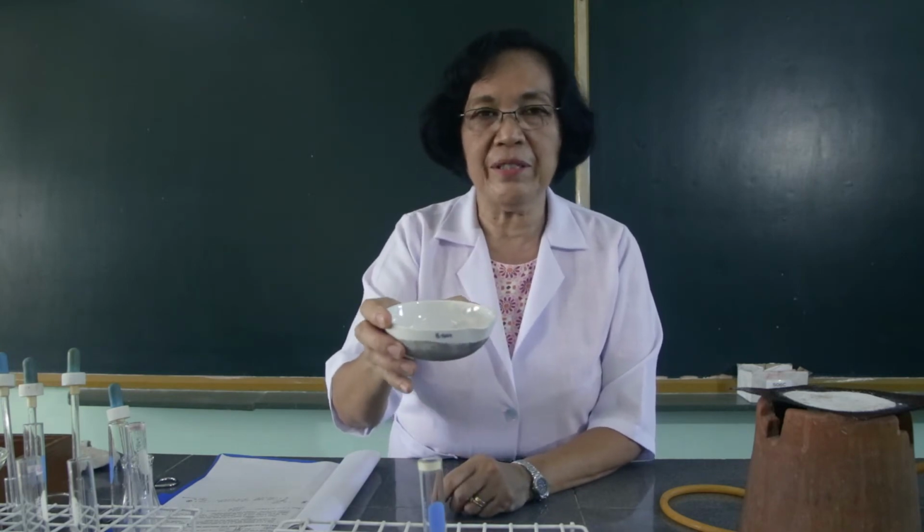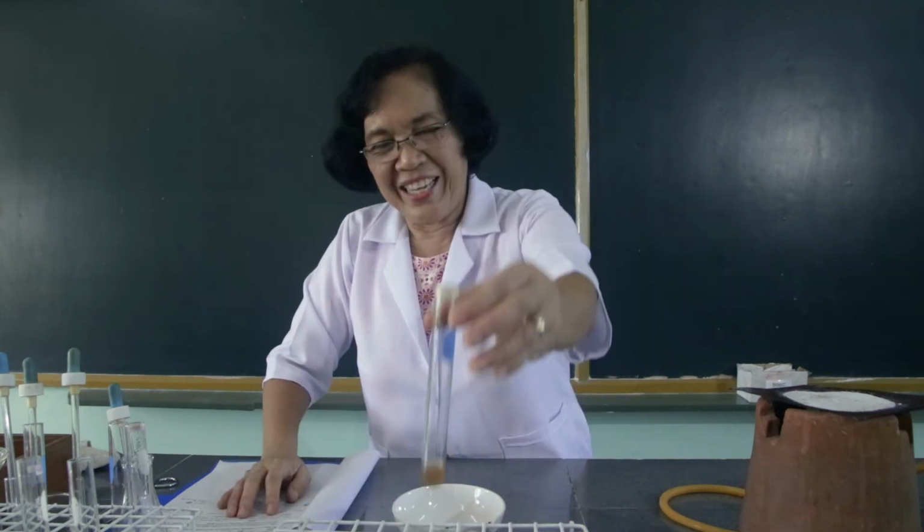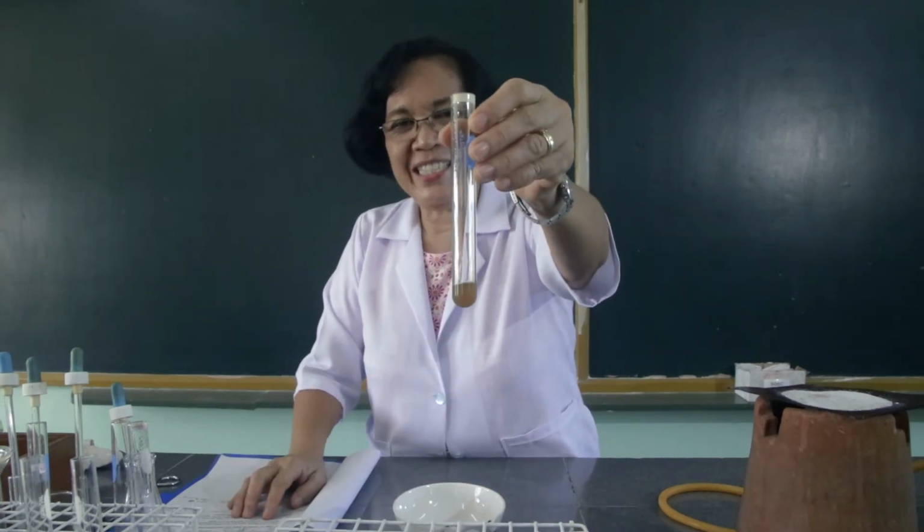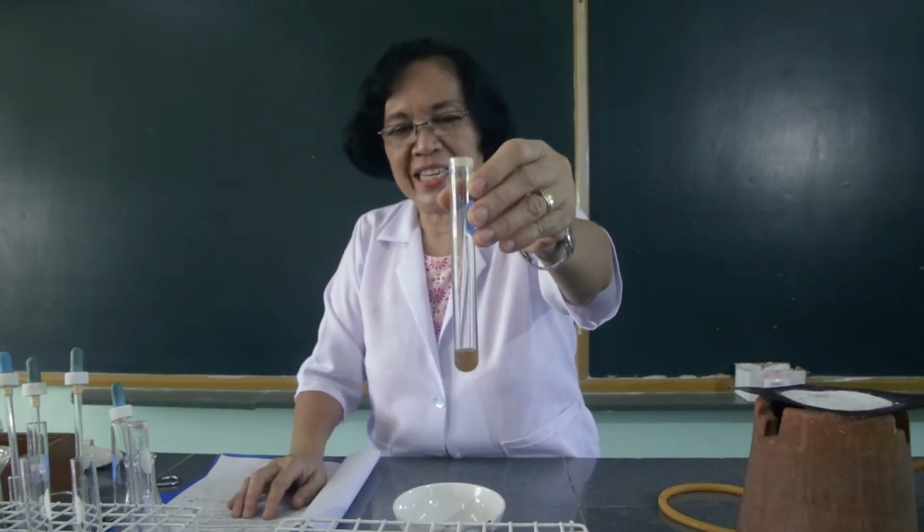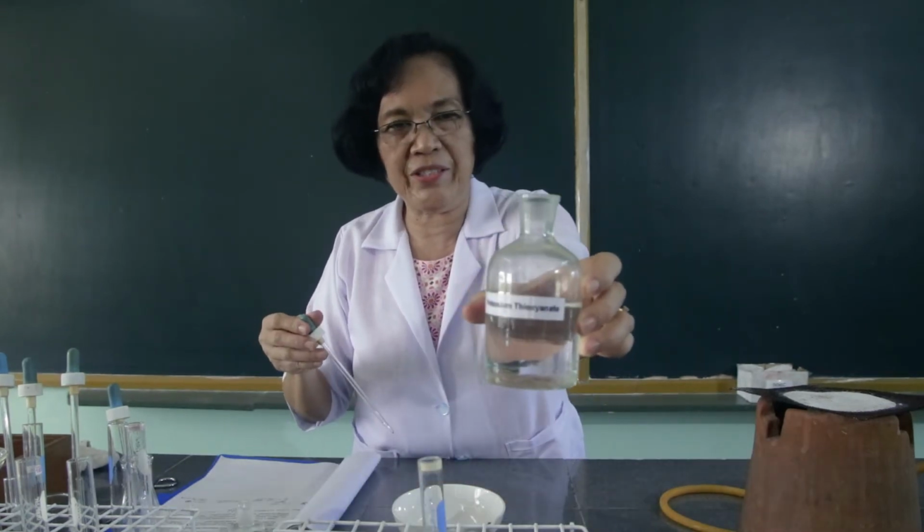I'm going to transfer the dissolved residue into the test tube. And I'm going to add to this the potassium thiocyanate. This is the potassium thiocyanate.